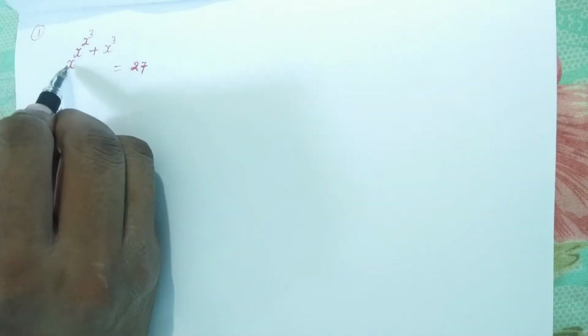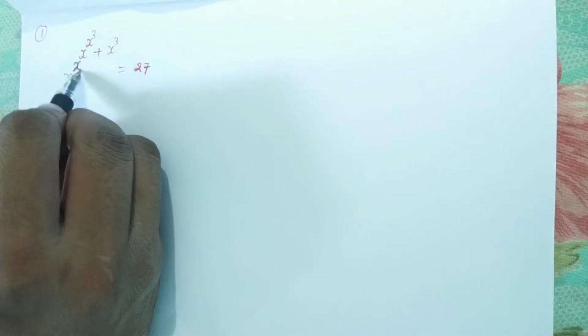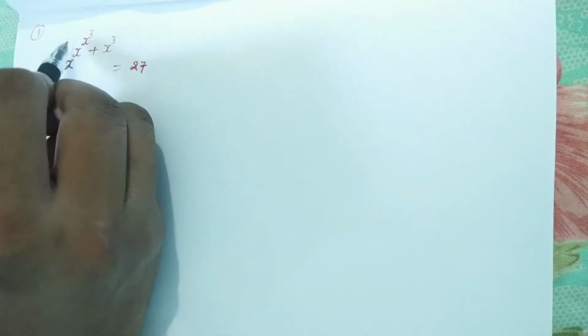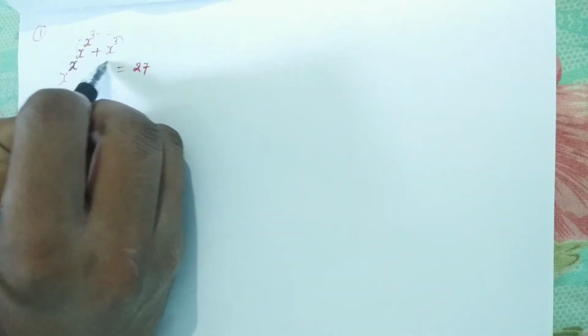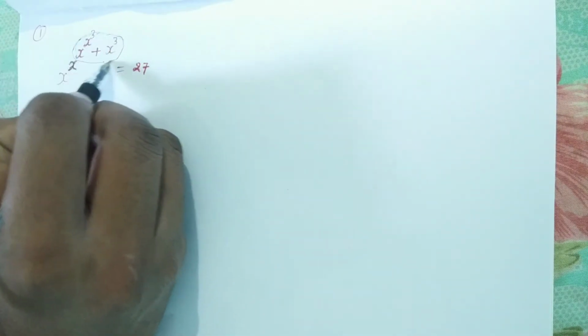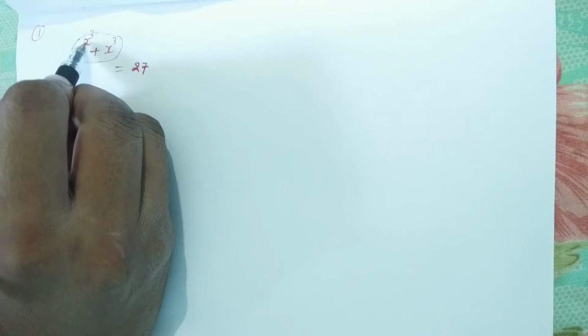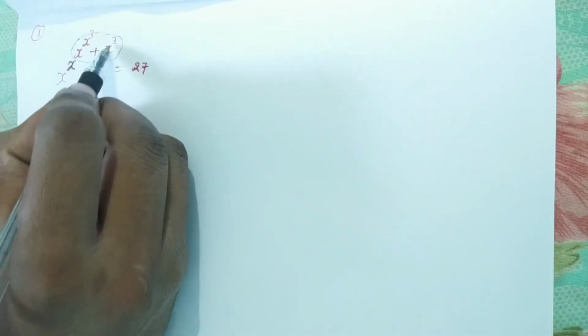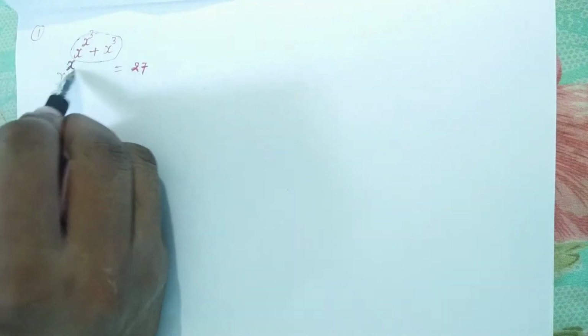See here, this x has its power. This is the power of x. This all is the power of x. Both terms, x raised to power x cube plus x cube, are the power of this x.